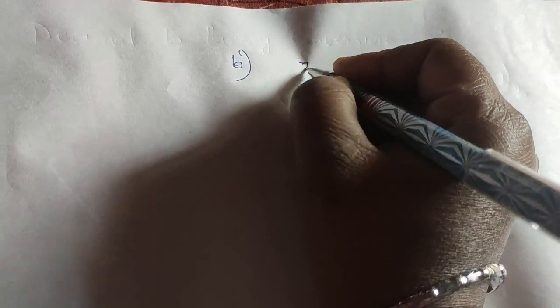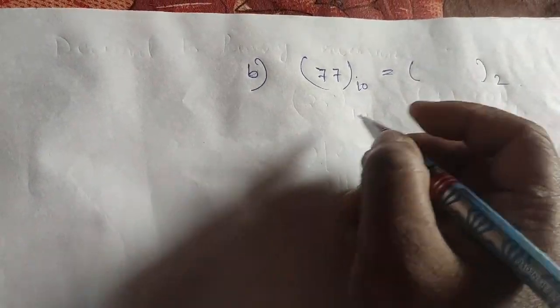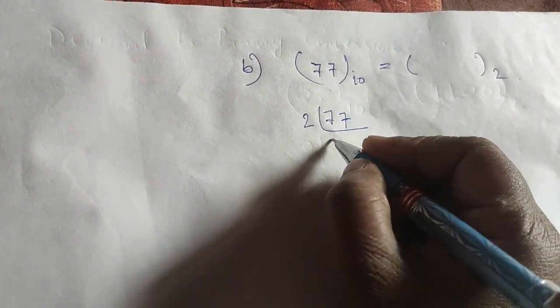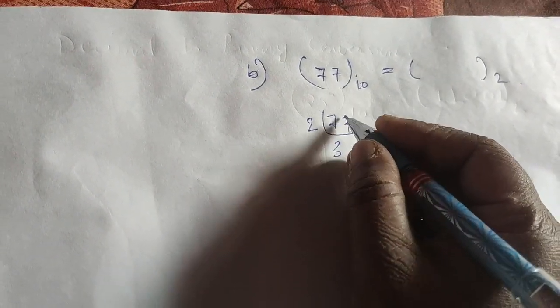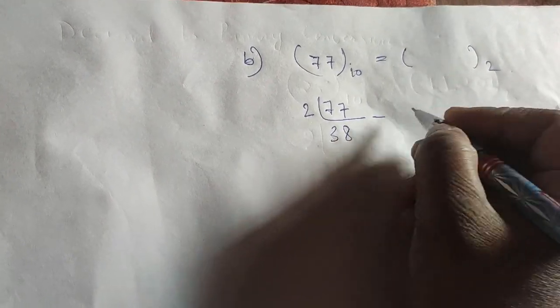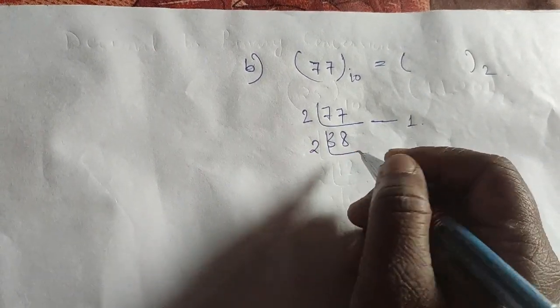Now let's take another example. Say this number 77. This is in the decimal number system. We will convert it to the binary number system. So let's start. We will take this 77 and divide it by 2. 2 thirties are 60, 2 thirty-eights are 76. So what is the remainder? 1. Again we will divide it by 2.